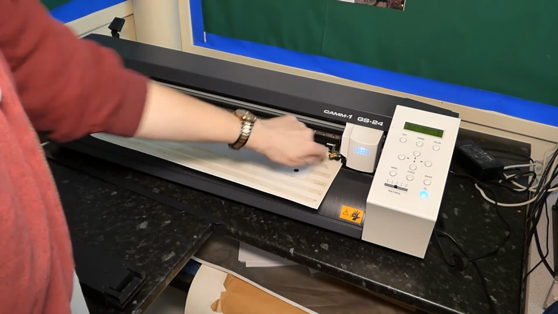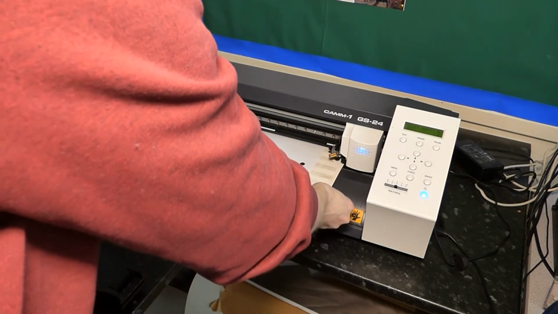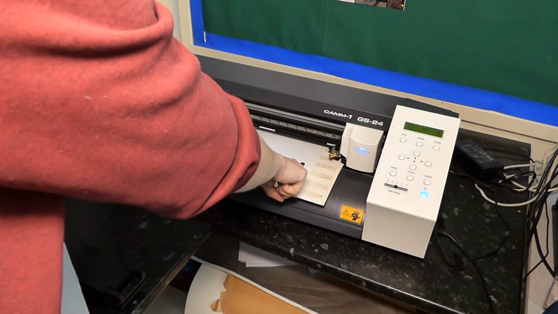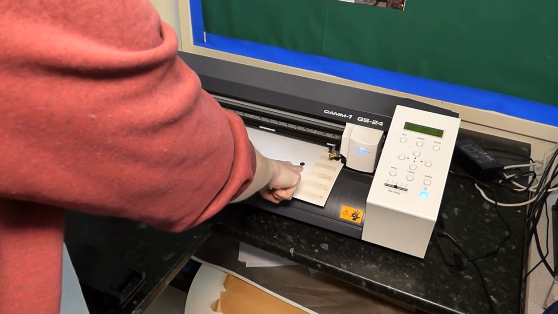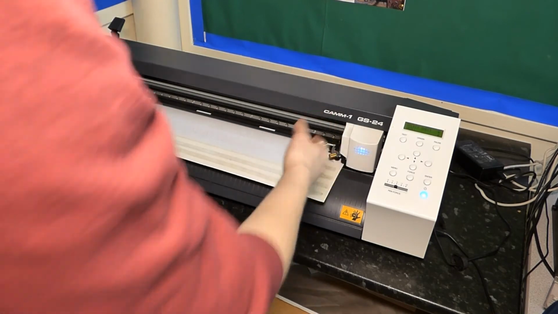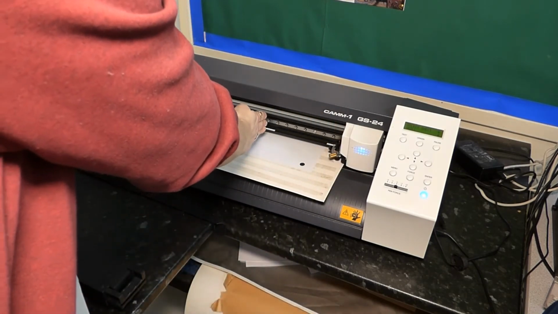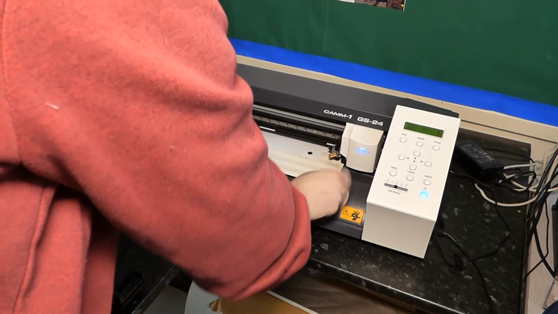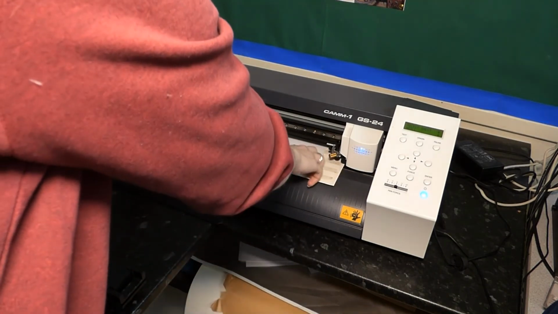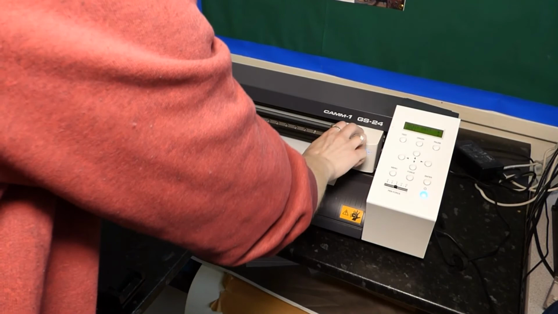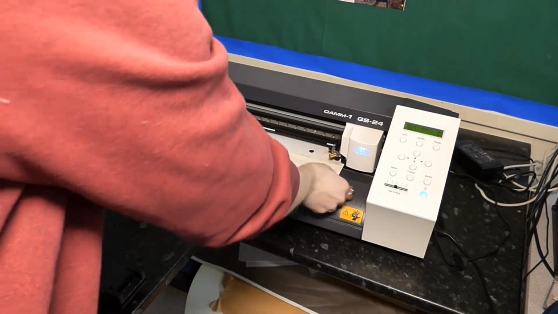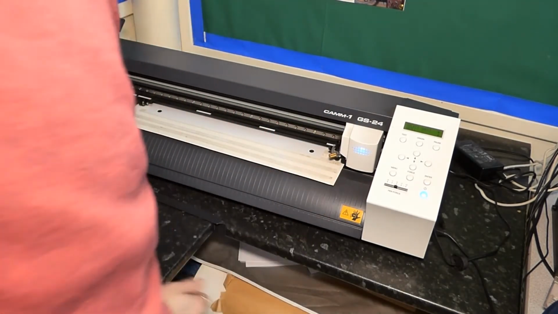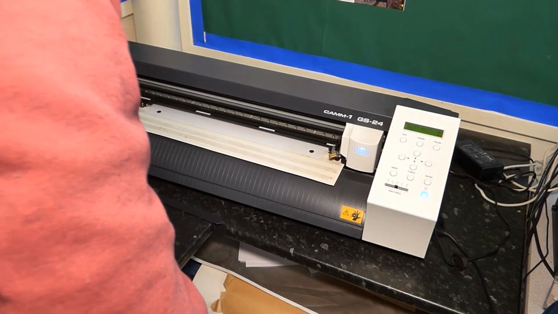Now you want them outside of the registration marks, that's really important, otherwise it doesn't see it. If you put them inboard, then it doesn't recognise everything outside. And you want to push it in until the registration marks are roughly in line with the centre of here, because that's where the sensor is, like so, and then I can lock it.